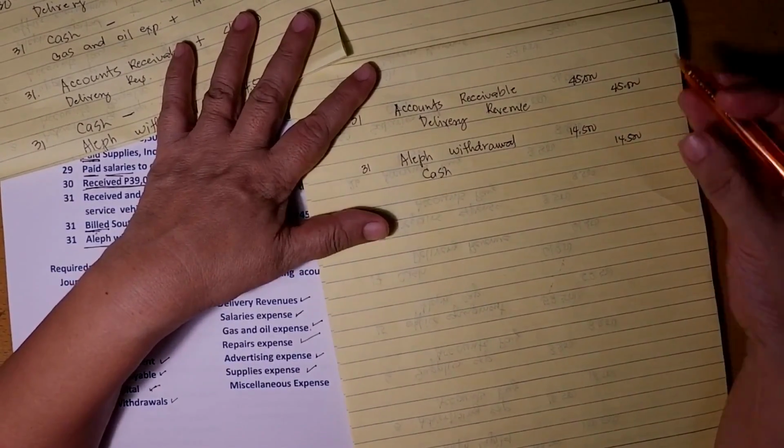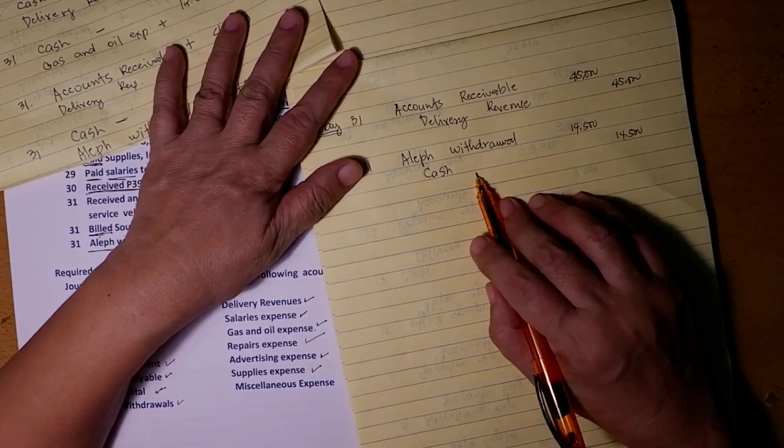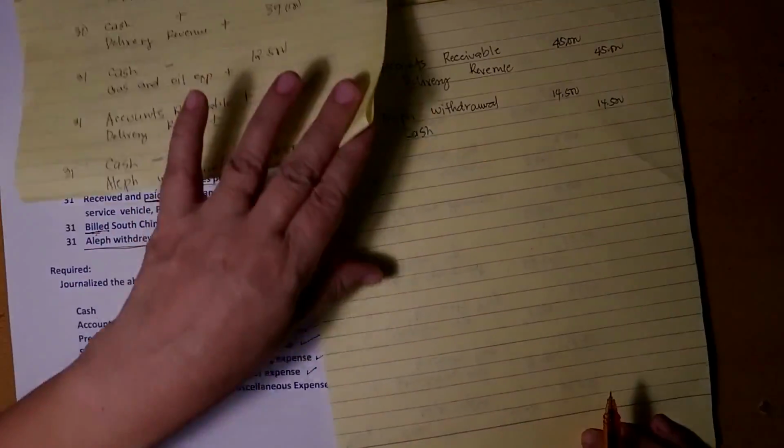So again, debit Aleph withdrawal and credit cash 14,500.